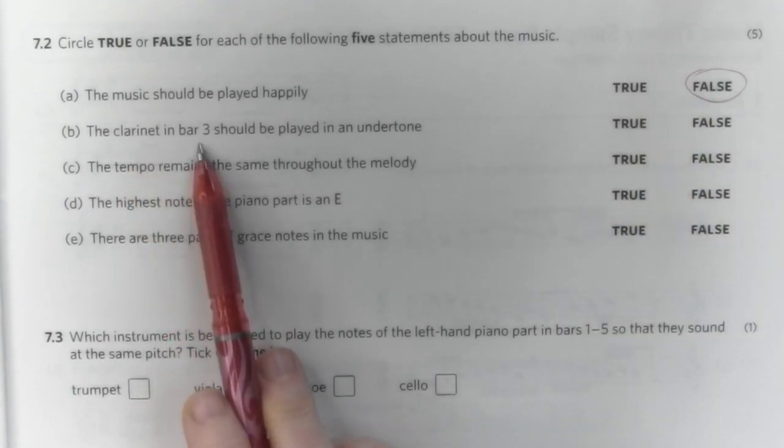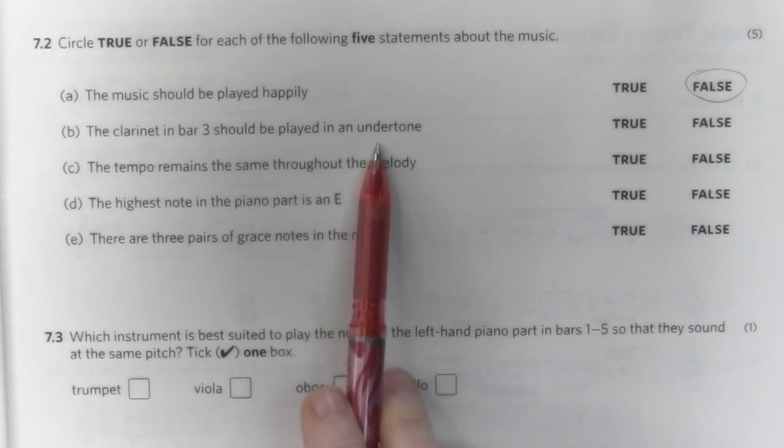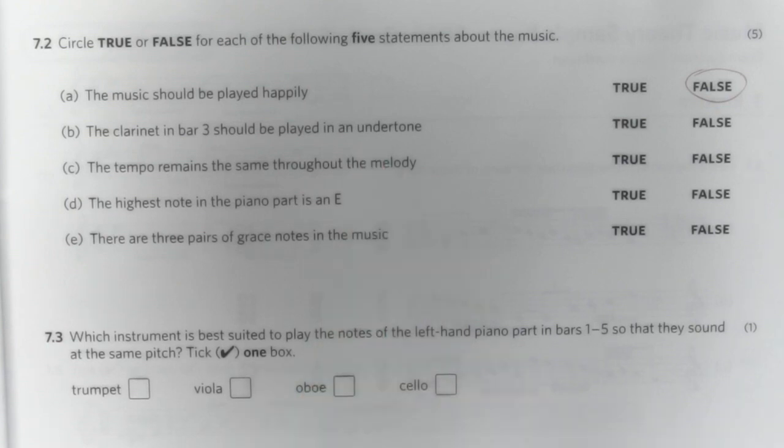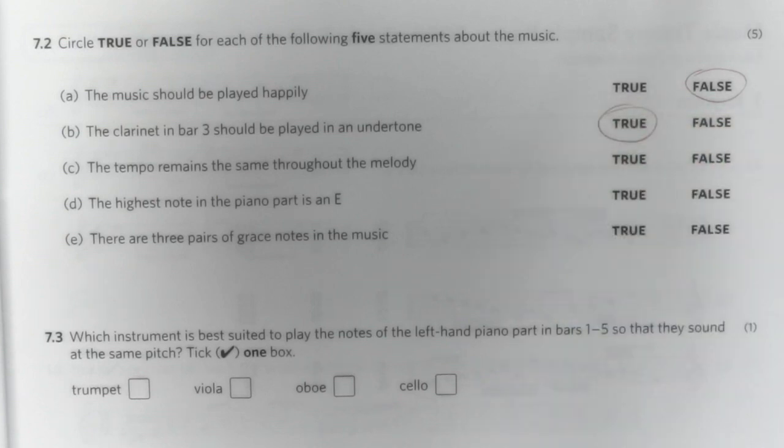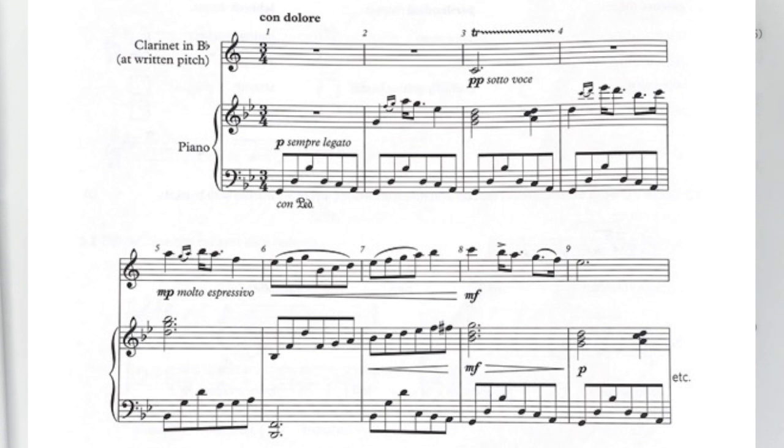The clarinet in bar 3 should be played in an undertone. Now, undertone is the English translation for sottovoce, not with a plain voice sound, but like half. It's a very popular effect when we need a specific effect to do. And this is true because the clarinet has a sottovoce indication at the start. The tempo remains the same throughout the melody. This is also correct because we don't have any ritardando or rallentando or accelerando indication.